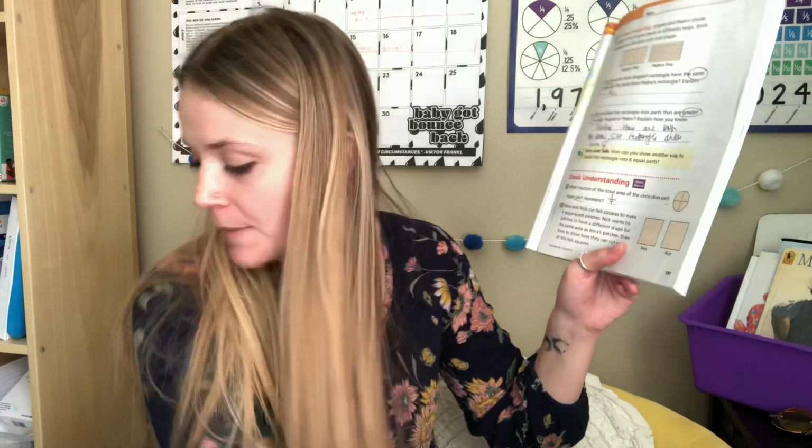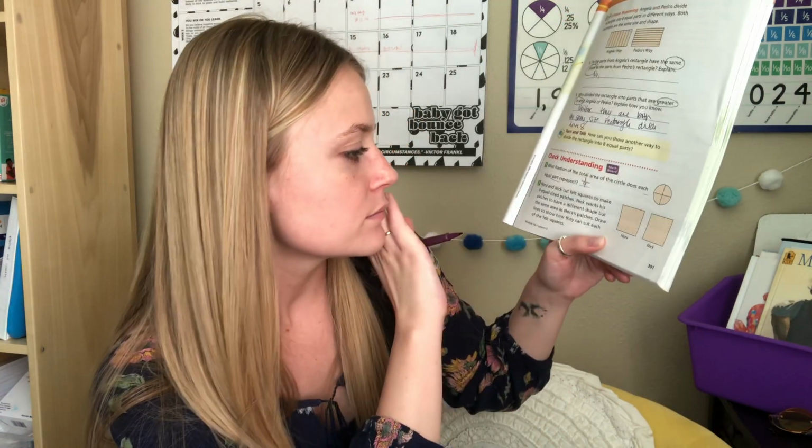Number 2, Nora and Nick cut felt squares to make 6 equal-sized patches. Nick wants his patches to have a different shape, but the same area as Nora's patches. Draw lines to show how they can cut each of the felt squares. So Nora and Nick have the same felt square that they need to divide into 6 patches. They want to be equal to each other.